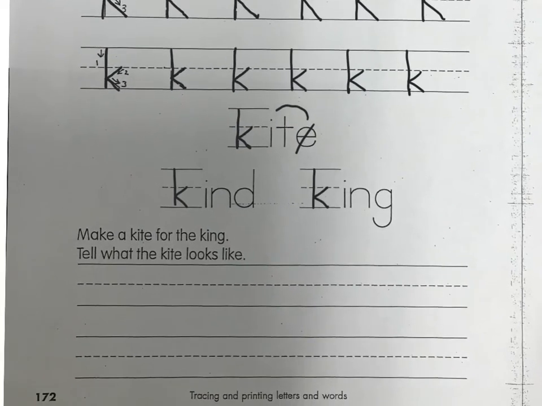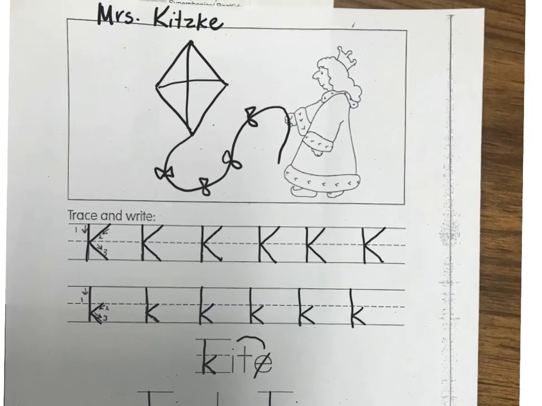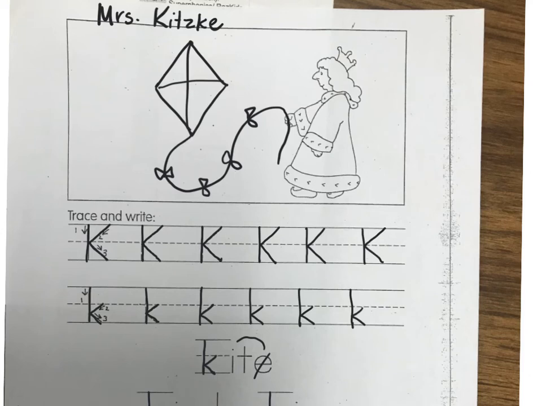So down here, go ahead and write a sentence. Okay. I'm going to start with a capital, because sentences always start with a capital letter. And I'm going to write the, capital T, H-E. That's one of our sight words. The kite is, that's another one of our sight words. And maybe my kite's going to be red. You can pick whatever you want. Maybe your kite is big. Maybe your kite is green. Whatever you want. And then I would come up here and color my kite. I would have to color it in red since I said it was red, okay?